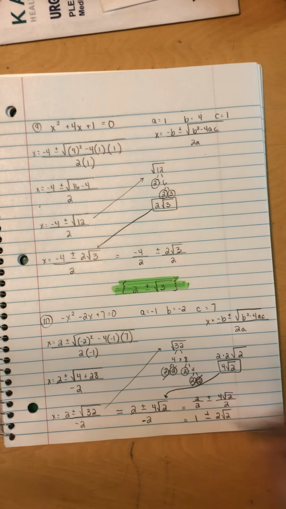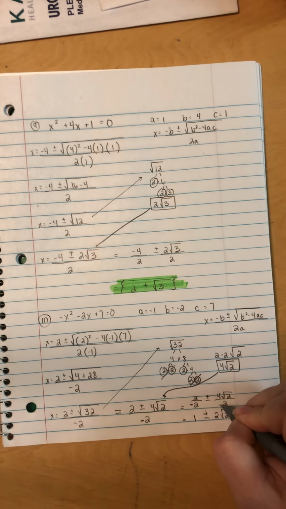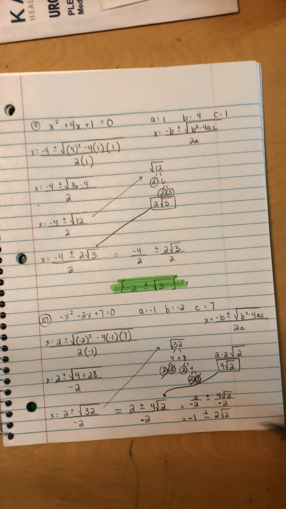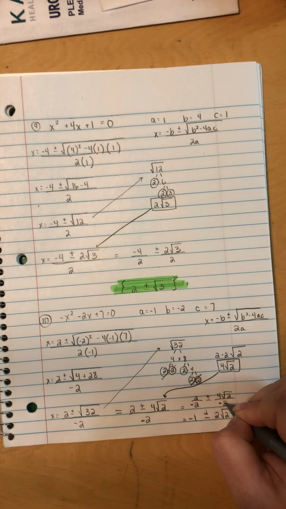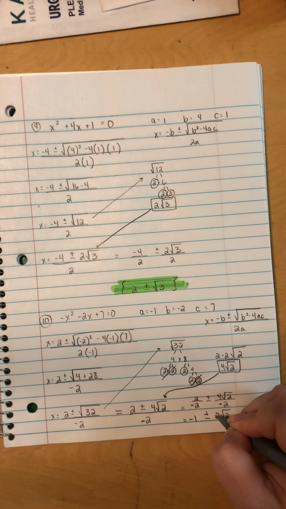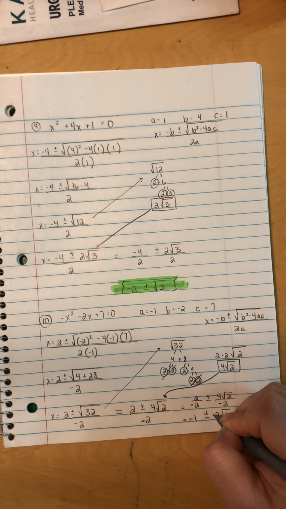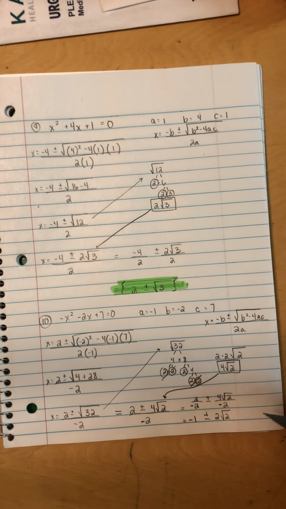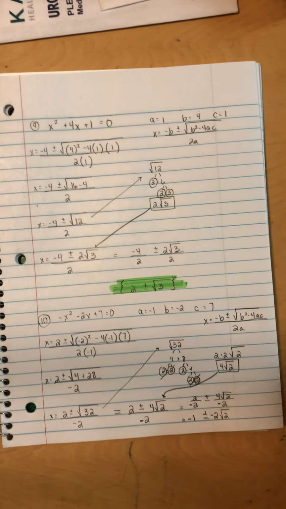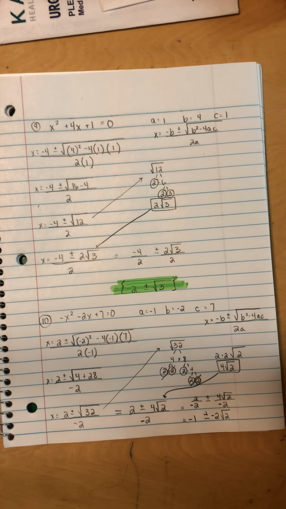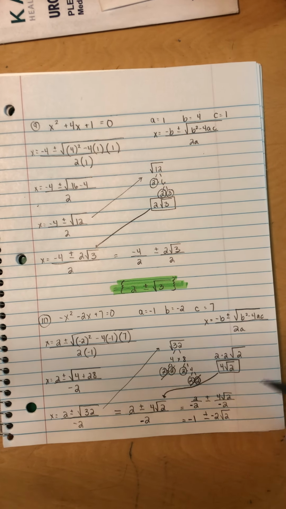Oh, sorry, this is a negative 2. And this is going to be negative 2, sorry, negative 1. So 4 divided by negative 2 is going to be negative 2, negative 2, just like this.